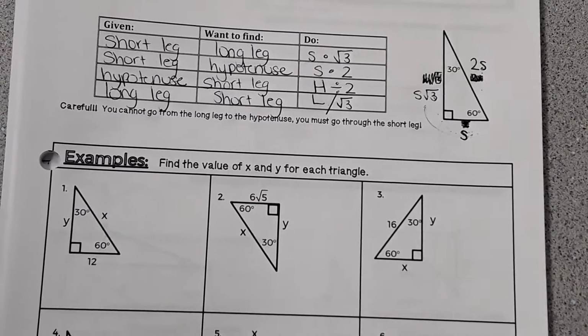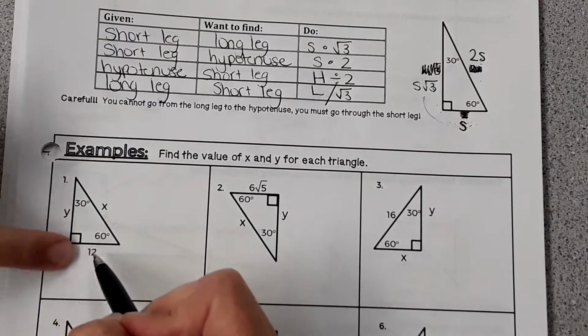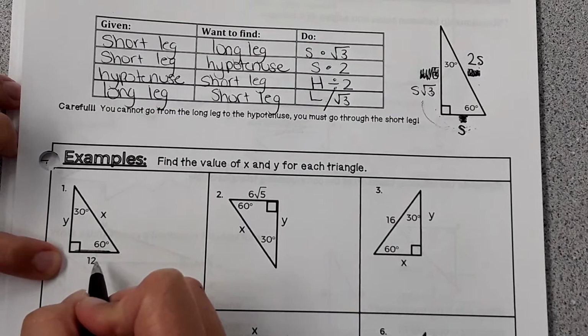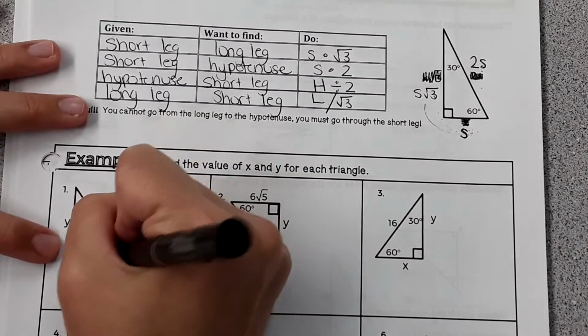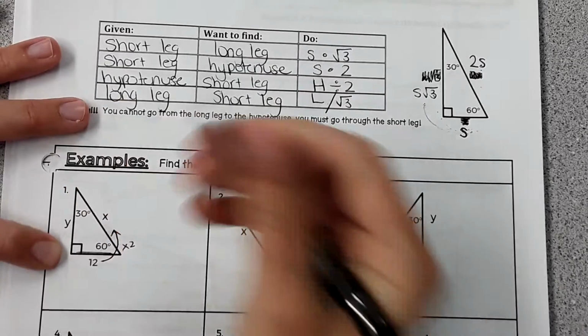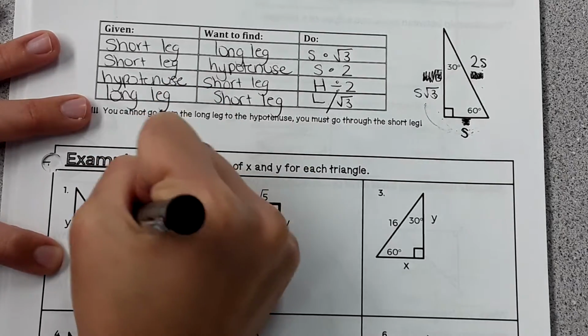Okay, so let's look at some examples. Find the value of x and y for each triangle. Okay, so here's our first example. It gives us the short leg right here. So this is our s. I'm going to do what's easiest first. I can multiply this by 2 to get the hypotenuse. So x will be 24.